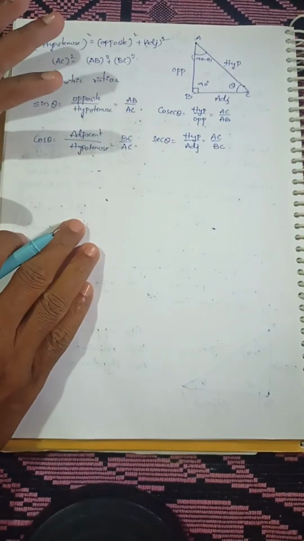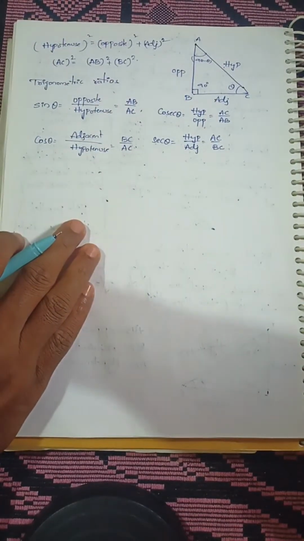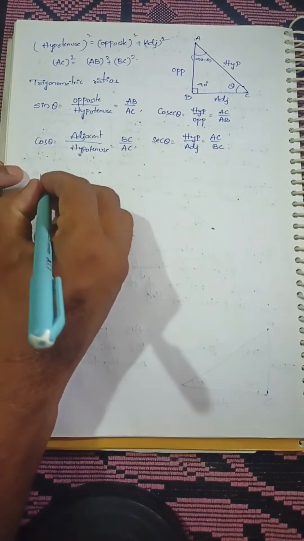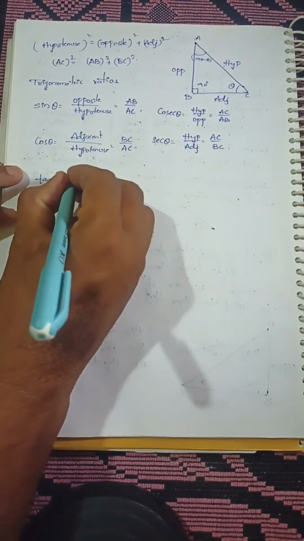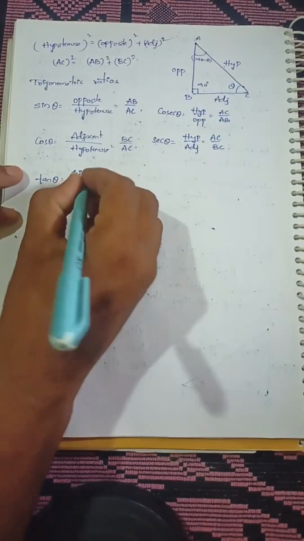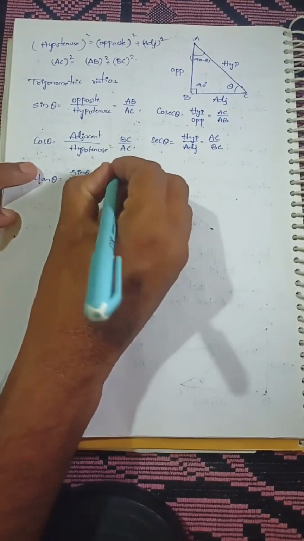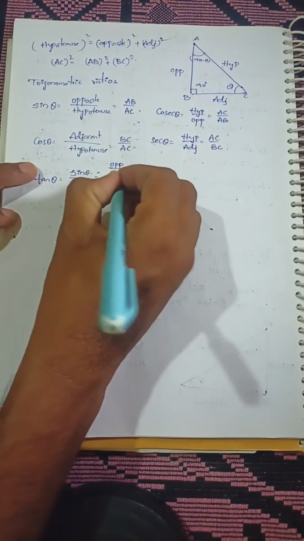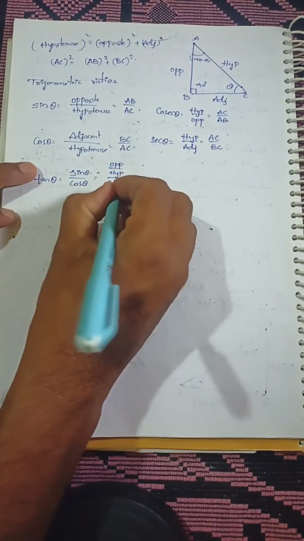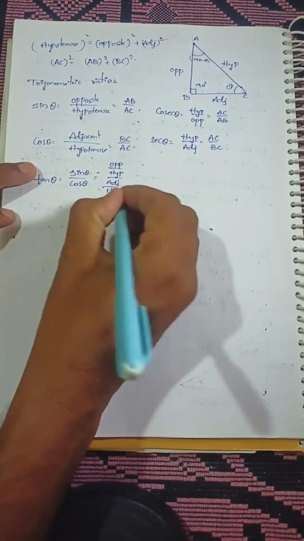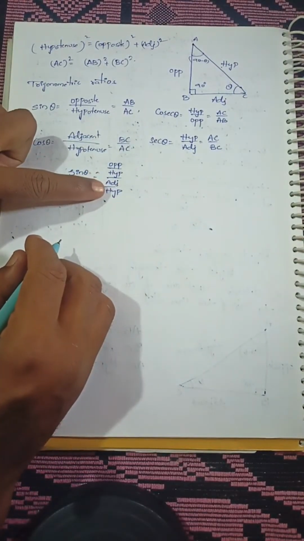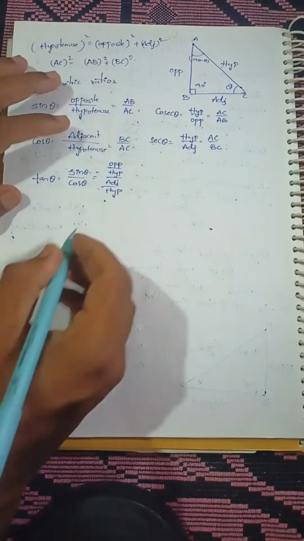Now the very important is how to write the tan theta. This is very important. Tan theta can generally be written as sin theta by cos theta. Sin theta means opposite by hypotenuse, divided by adjacent by hypotenuse. Now adjacent by hypotenuse in the denominator, take it this way to the numerator.